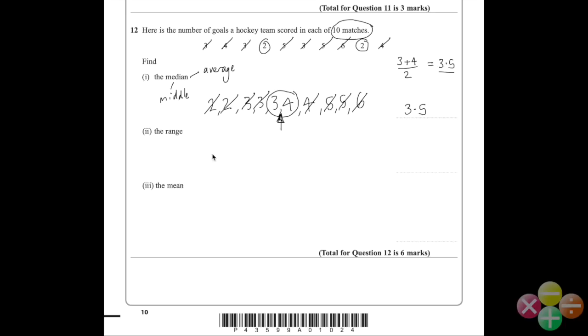The range. Now the range is the difference between the biggest value and the smallest. So in this case, if I look at my ordered numbers, 6 is the largest, 2 is the smallest. So the difference between the two is 6 take away 2, which is 4.